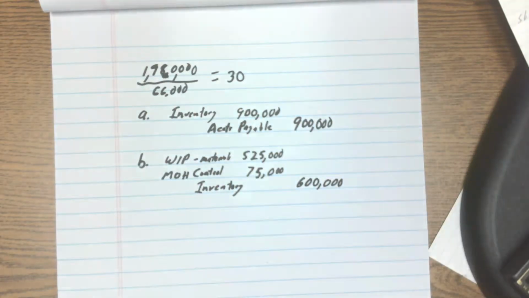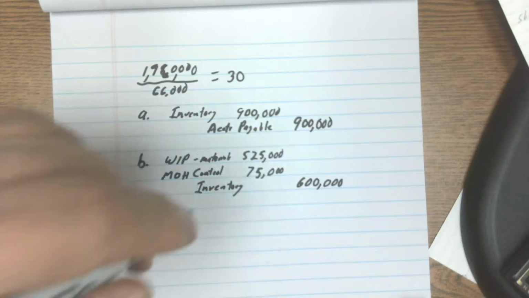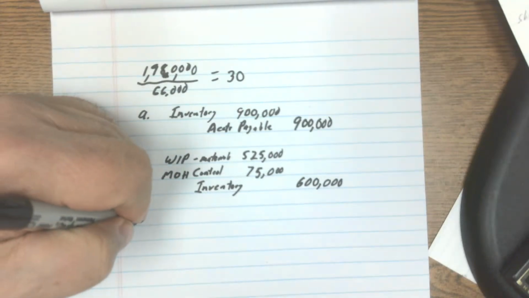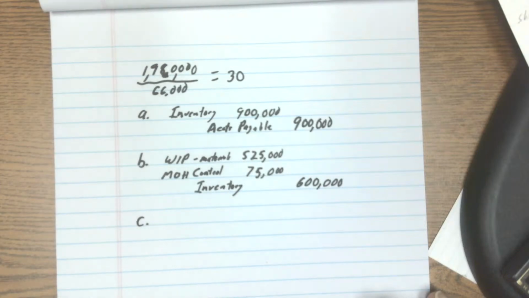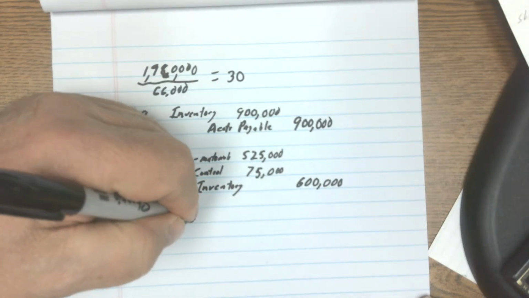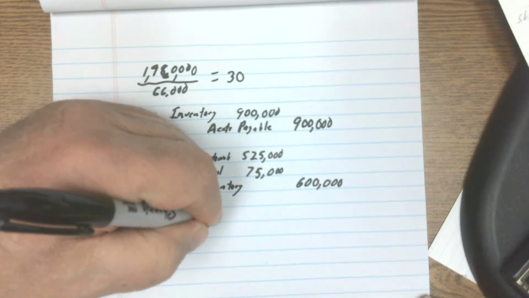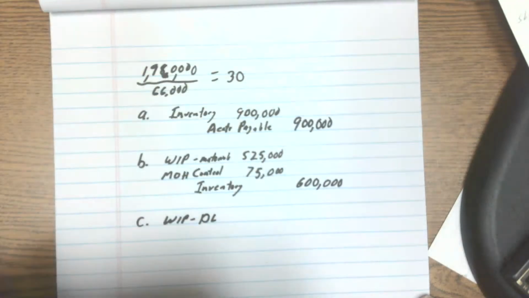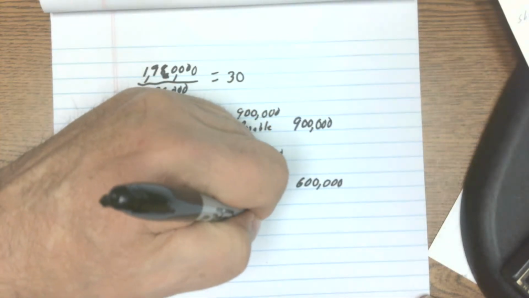All right. And then C, we incurred direct labor costs of 240,000 and indirect labor costs of 40,000. So C is going to be work in process, direct labor, and that was 240,000.